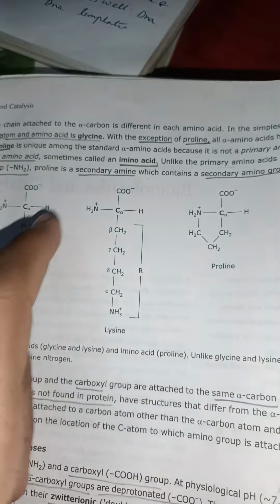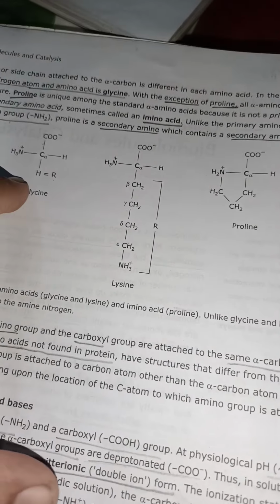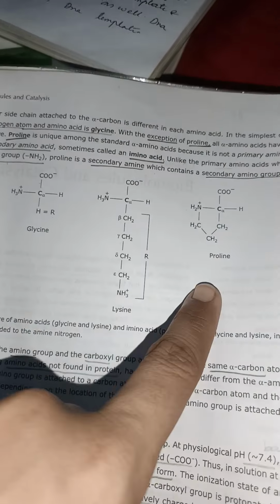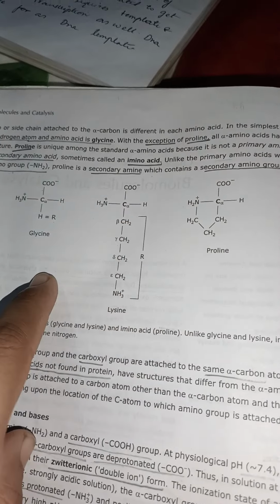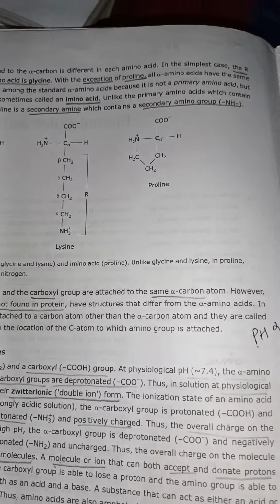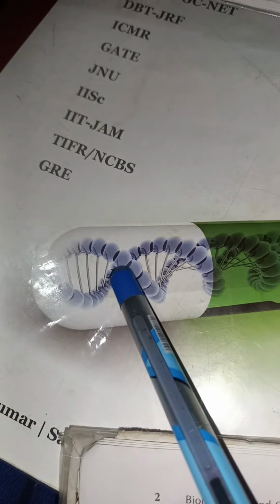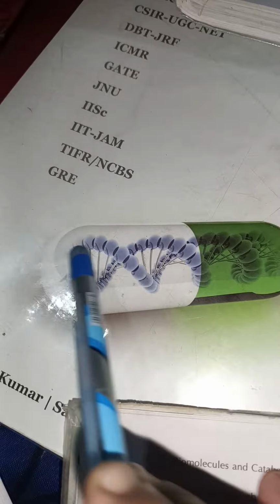So proline and glycine, you have to remember these two things: glycine is the simplest form, and proline is the complex form in which only an amino group is present. And these two are responsible for providing a free end to the chain. Somewhere or other it should end, so at the end places it is either glycine or proline.